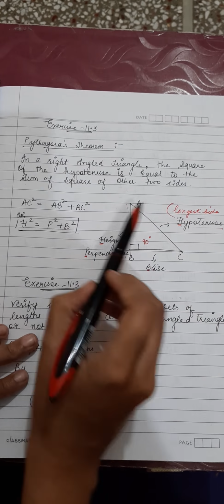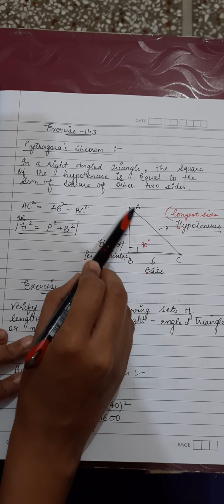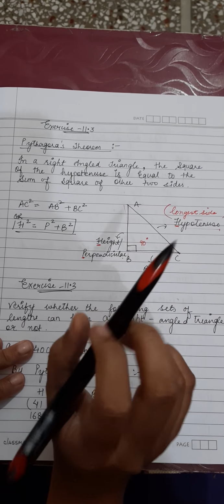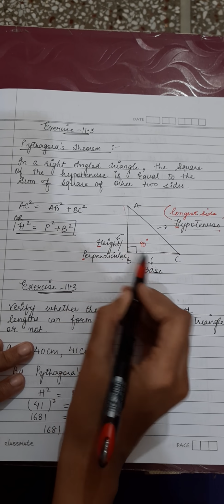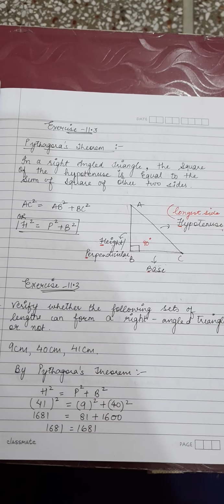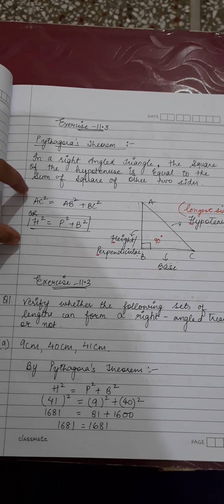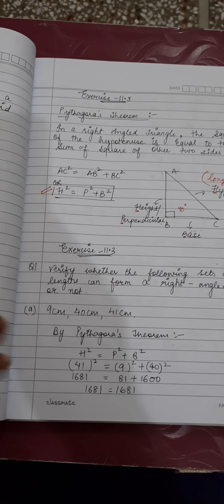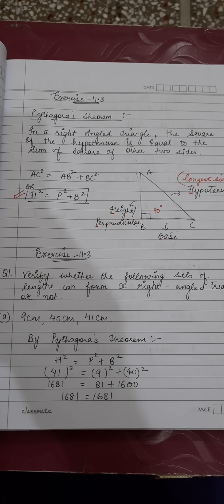So this states that the square of the longest side, which is the hypotenuse, is equal to the sum of squares of height and base, or you can say the other two sides. Okay, now this was your Pythagoras theorem. Now on the basis of this Pythagoras theorem formula, we are going to use some questions. Now this we are going to apply on the questions.